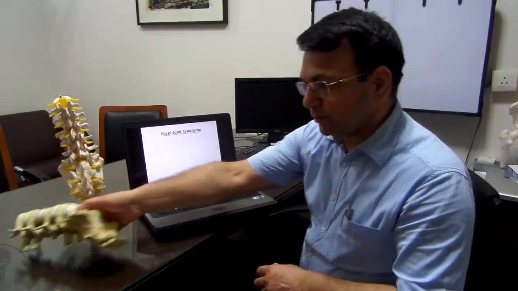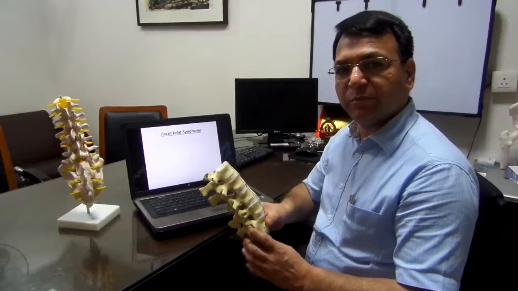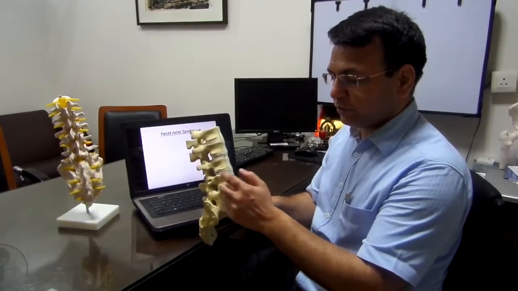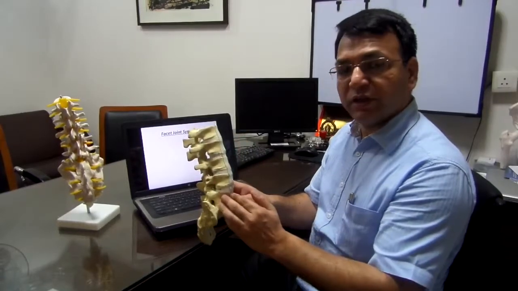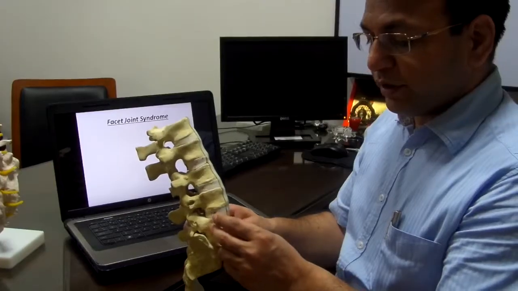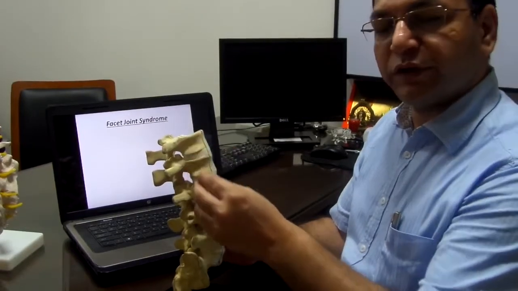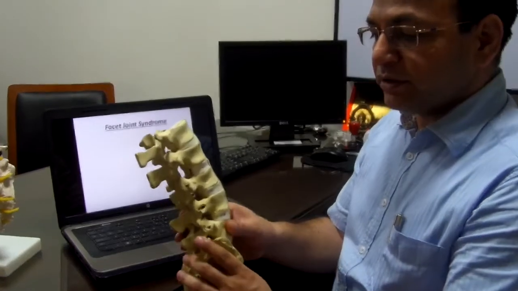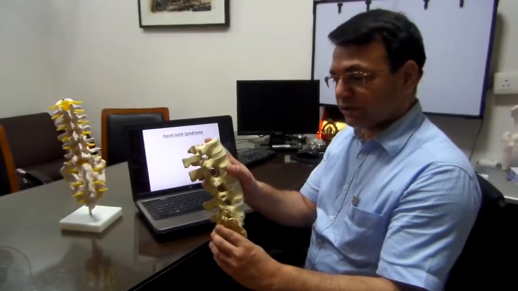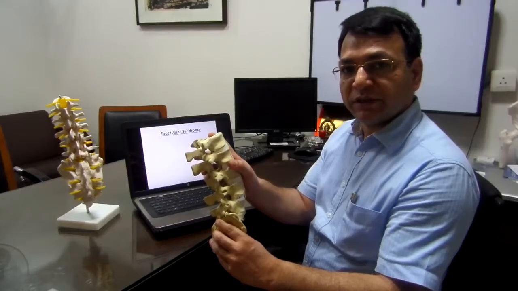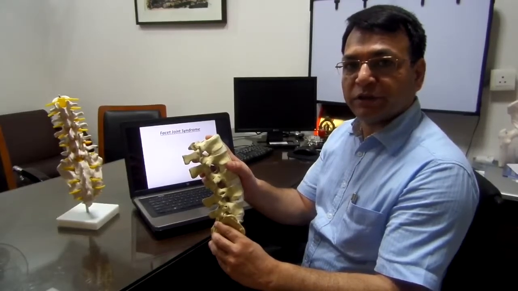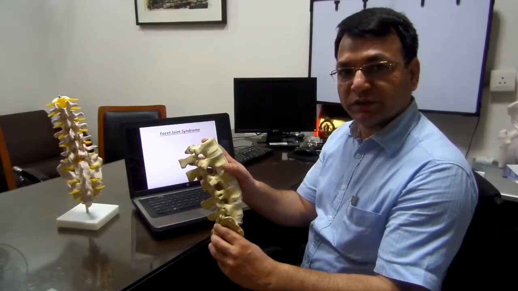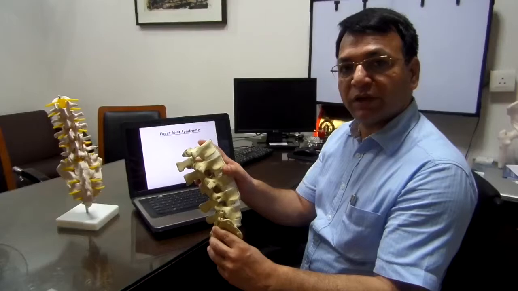Our spine is a combination of multiple bones stacked one over each other. These are the vertebrae, the bones in the spine. 1, 2, 3, 4, 5. These are the five lumbar vertebrae. Nature has given us these vertebrae stacked one over each other to allow an erect posture. But this spine is not a rigid or stiff column. It is a flexible column. That is the reason we are able to bend, twist, run, and all these movements are permissible because of the flexibility given to us by nature in our spinal column.